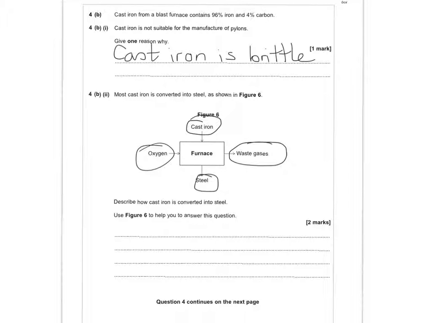Now it also requires you to have a little bit of knowledge about steel. Steel is also an alloy, but it contains a lower percentage of carbon. So we've got to be able to remove the carbon somehow. And what happens is the oxygen reacts with some of the carbon in the cast iron, and oxygen and carbon, when they react together, will produce CO2.